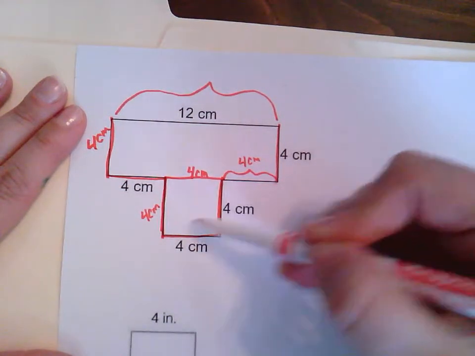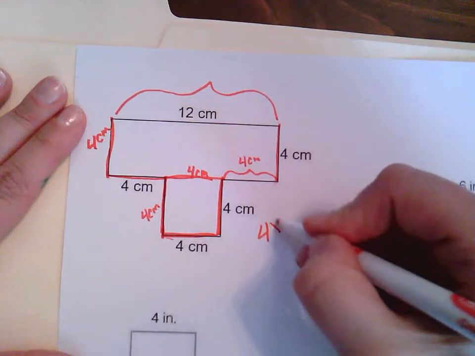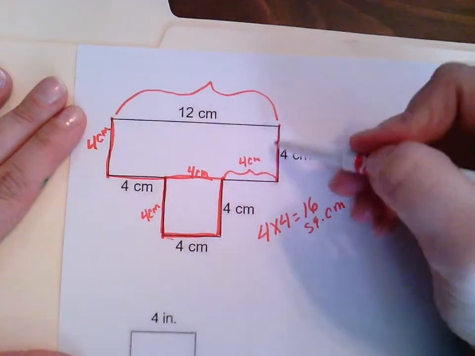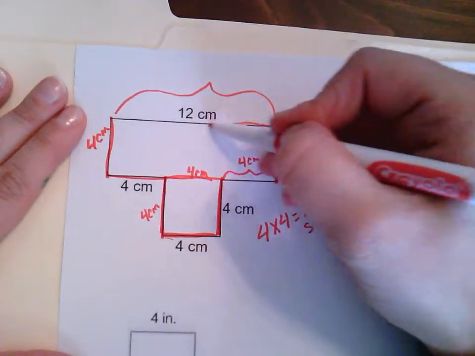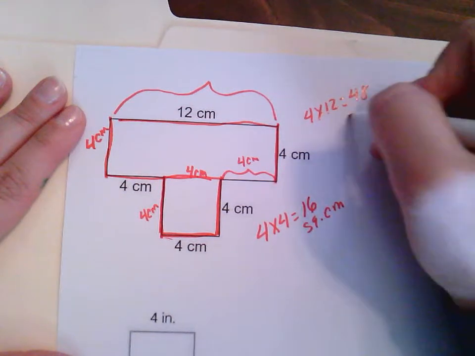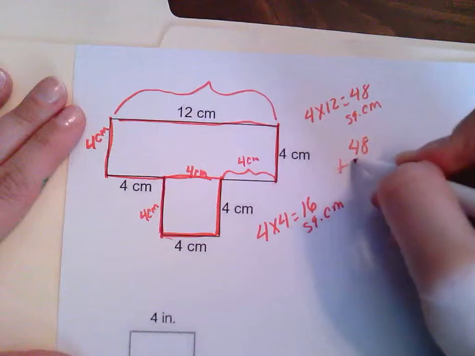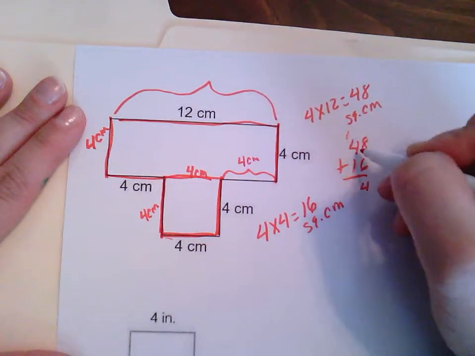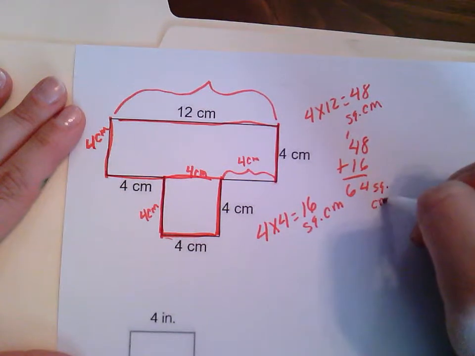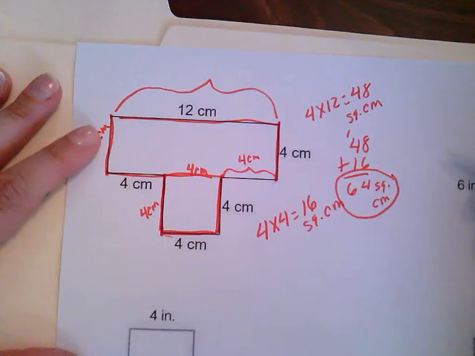This is going to be a 4 by 4. Length and width is 4 centimeters, so that gives me 16 square centimeters. Here I have 12 and a 4 equals 48 square centimeters. And finally, I add them together. 4, 5, 6, and I got 64 square centimeters as my final answer.